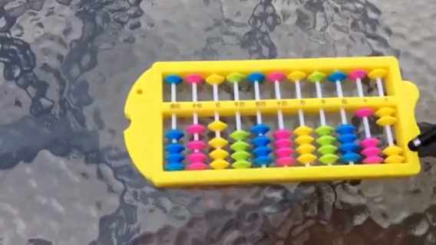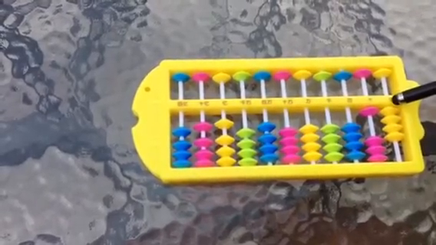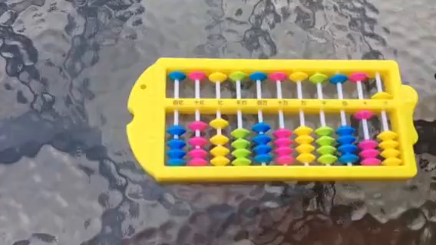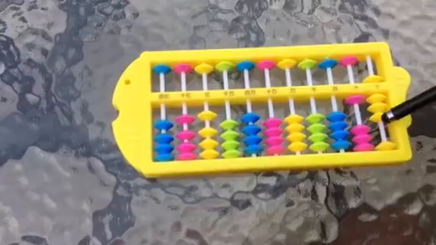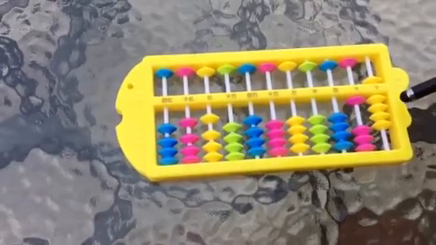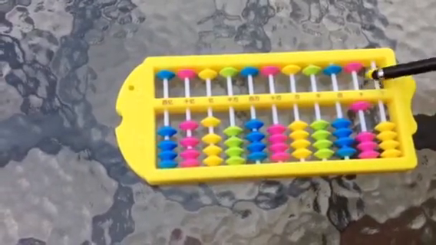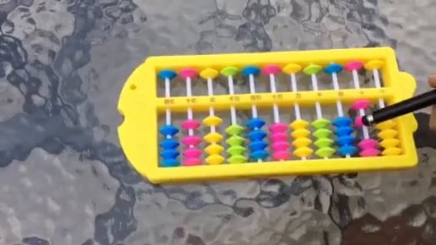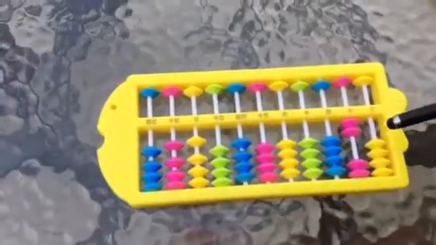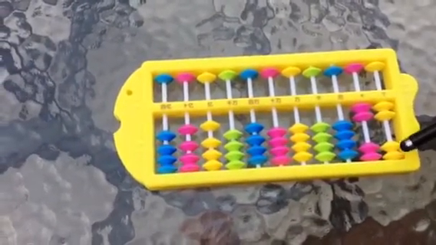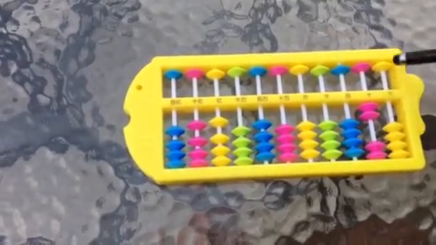11, 12, 13, 14. And then I want a 5. 15 is 1, 5. So I push these back and slide this down. That's 15. Let's keep going. 16, 17, 18, 19, and a 20. How do you write 20? 20 is 2, 0. So I should have nothing in the units position, and I should have a 2 here. So I get one more bead up. So that's 2, 0, 20. Let's move on. 21, 22, 23, 24, and a 25. So these go down, and that's a 25.